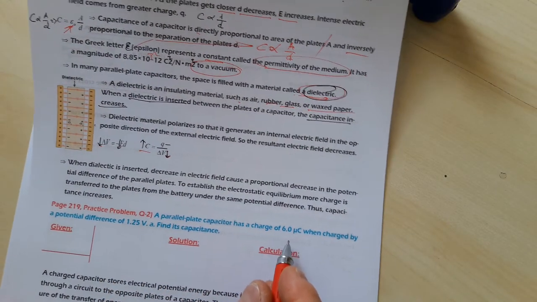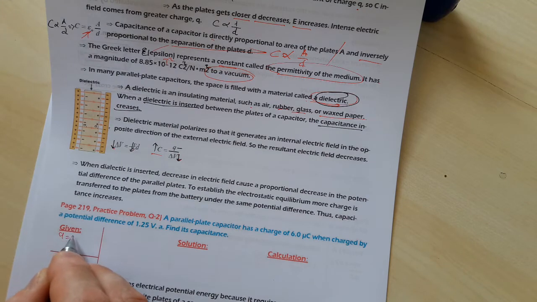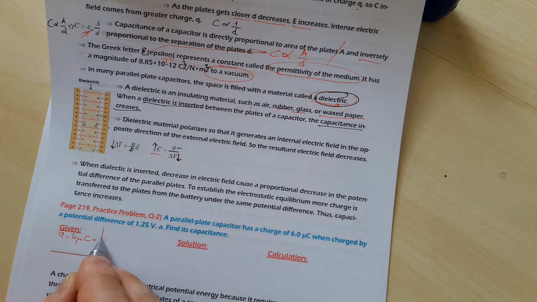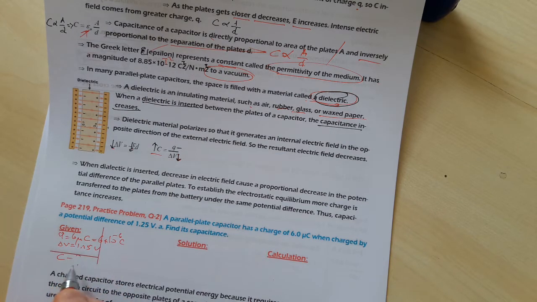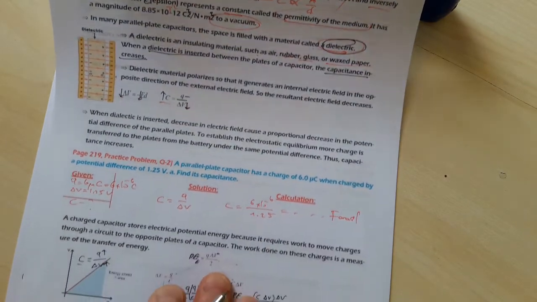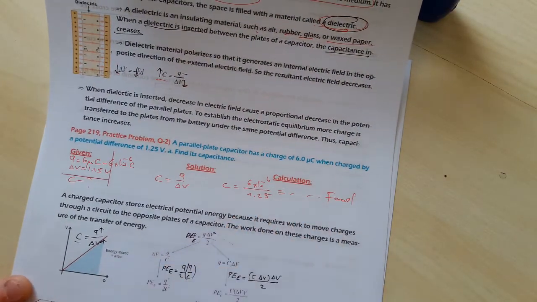Okay, so now a parallel plate capacitor has a charge of 6 microcoulomb. So Q is equal to 6 microcoulomb. Of course, you should change to coulomb, 6 times 10 to the power of negative 6 coulomb. It is charged by a potential difference delta V, which is equal to 1.25 volt. Find the capacitance C. We know that C is equal to Q divided by delta V. So Q is 6 times 10 to the power of negative 6 divided by delta V, 1.25. When you divide these two numbers, you will get the capacitance in farad.